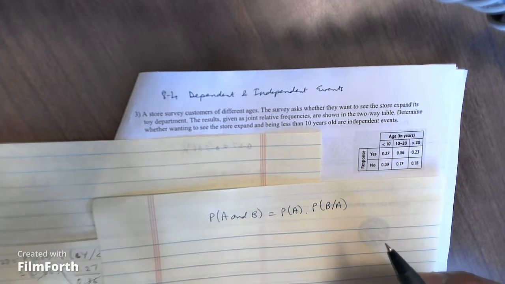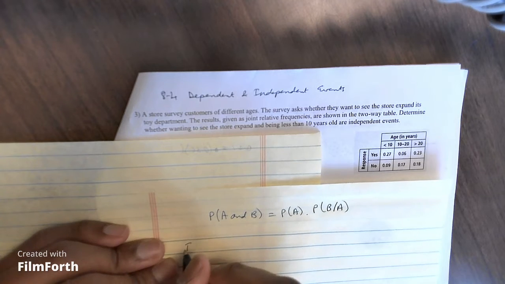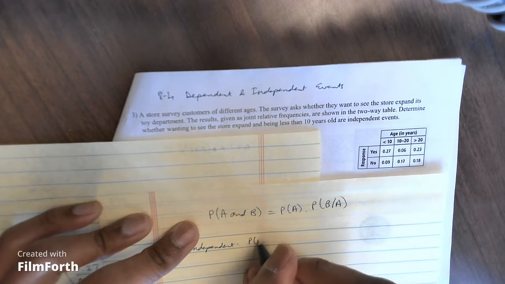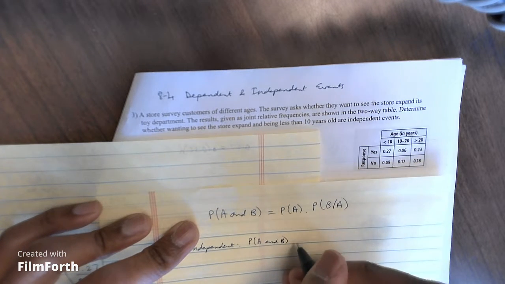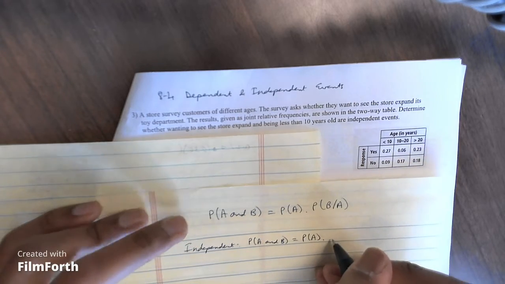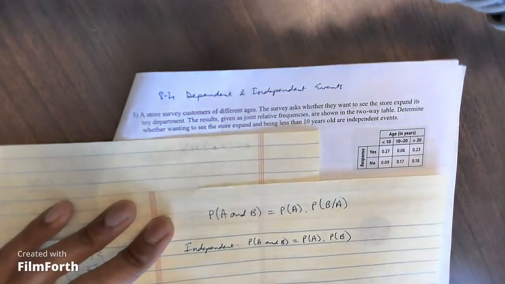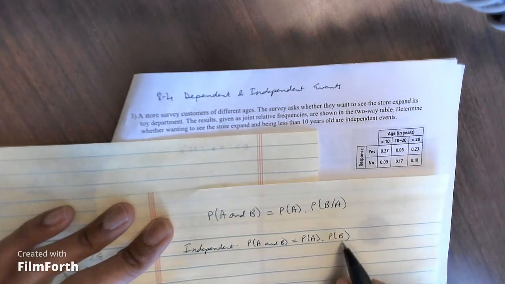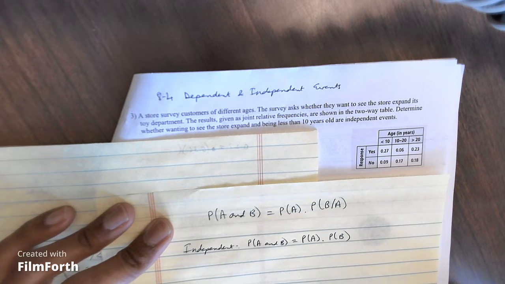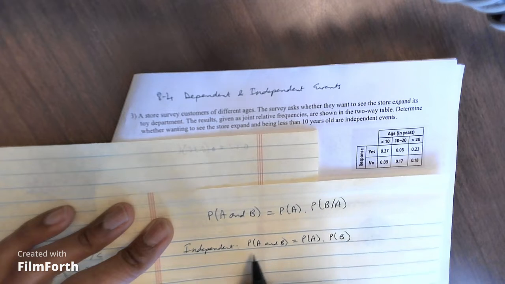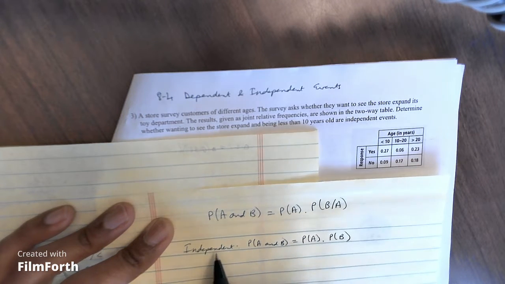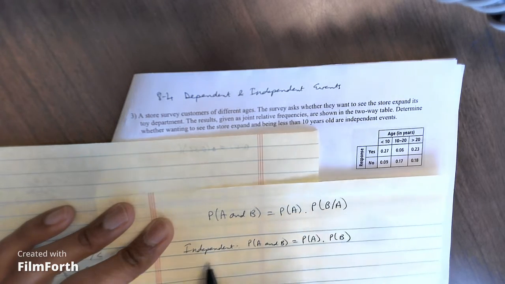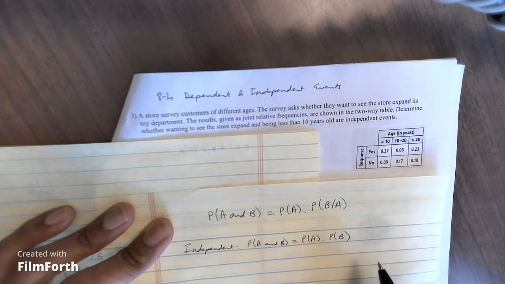But how do we find out? Well, for independent events, this is your test. To see if something is independent, the probability of A and B is basically the probability of A multiplied by the probability of B. This is independent, right? Because B does not depend on A. We don't need A for B to happen. So that's how we check. If this statement is true, then the events are independent. If the statement is not true, then they are dependent.